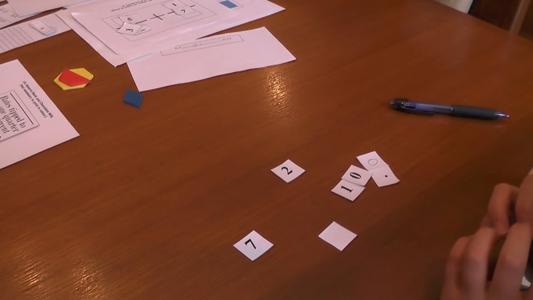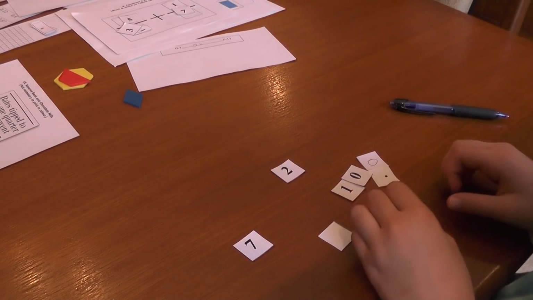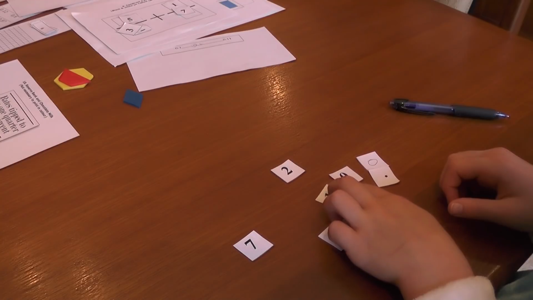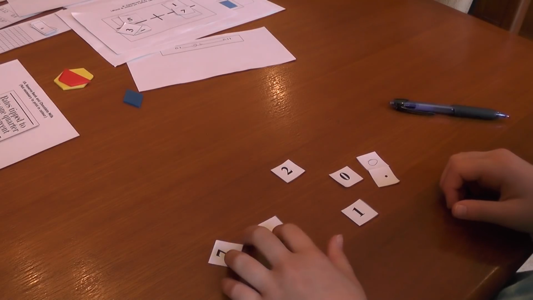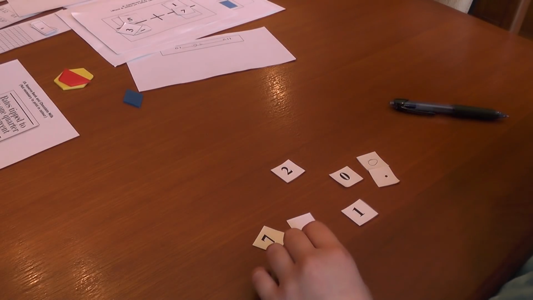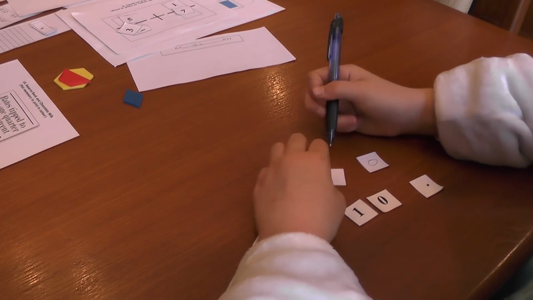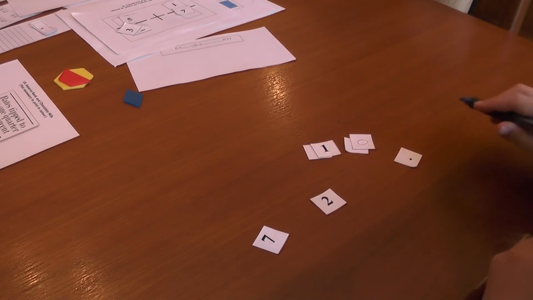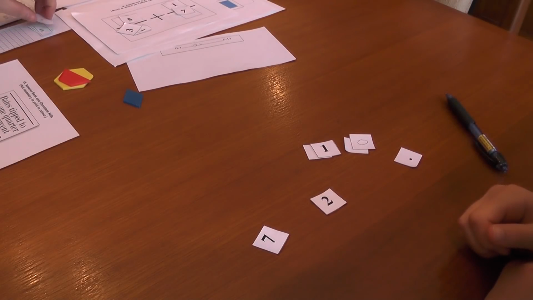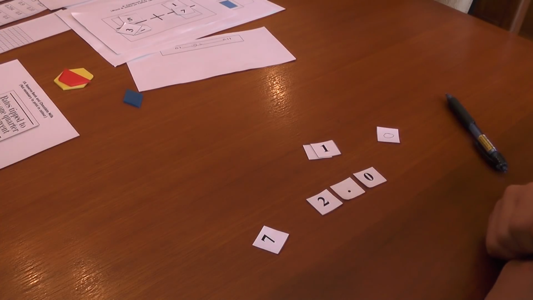Sure. Could you use some of these cards to show me what 10/10 would look like as a decimal? Does it need to have the point thing? What about 27/10?